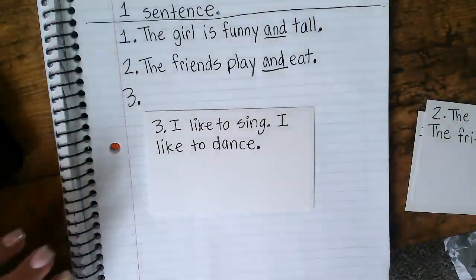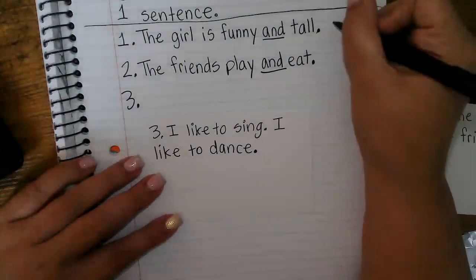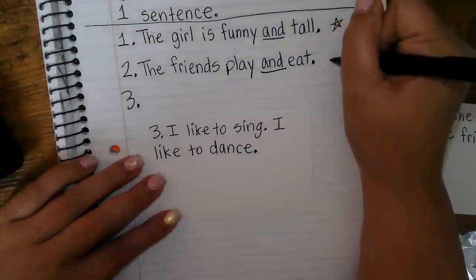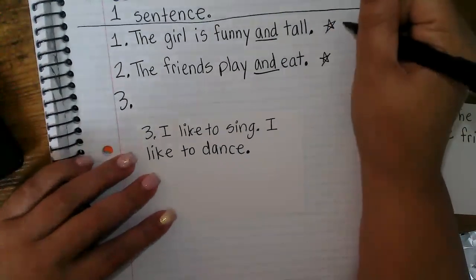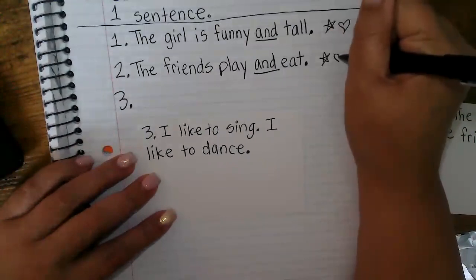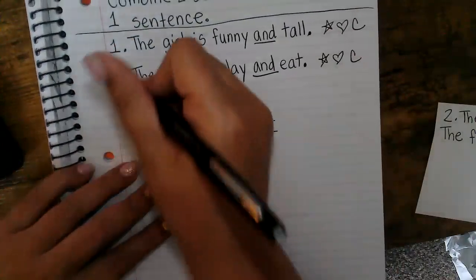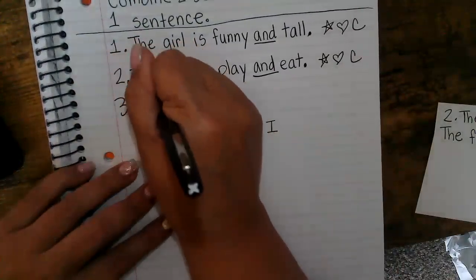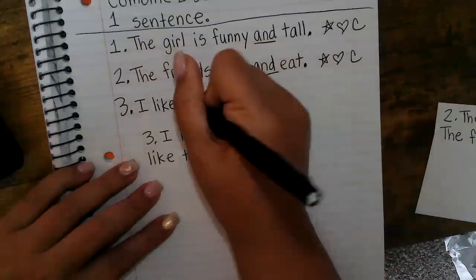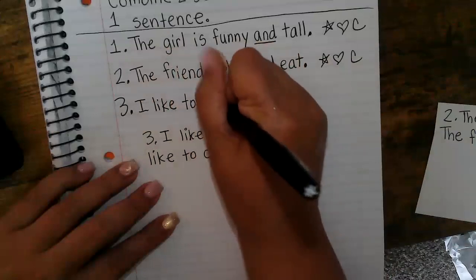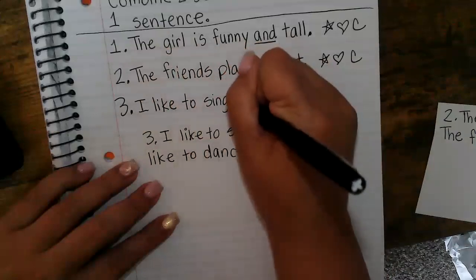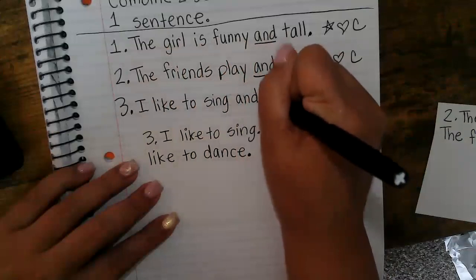Perfect. And I'm going to go ahead and write it. And if you wrote it correctly, you could give yourself a little star, or a little heart, or you could put a little C for correct, any way you want to do it. So I like to sing and dance.